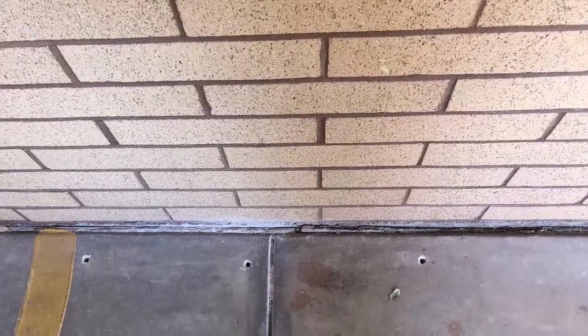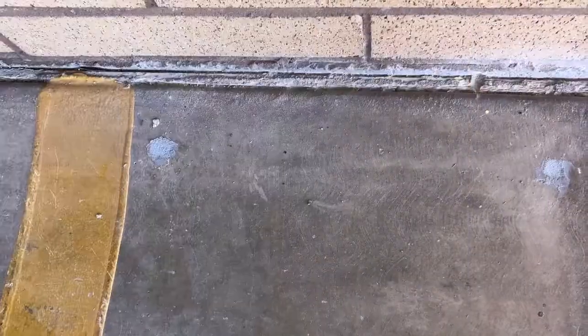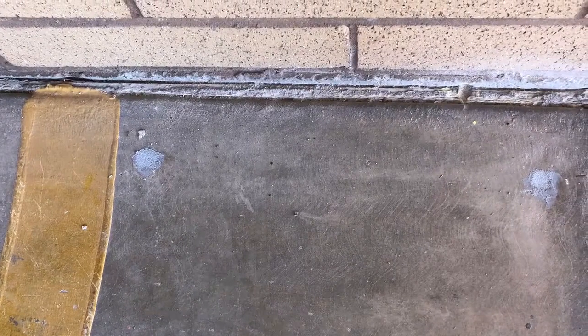Here's a better look of those holes that were drilled. Here are the holes after they've been patched. After Corey injected them with termiticide, I patched them back up.